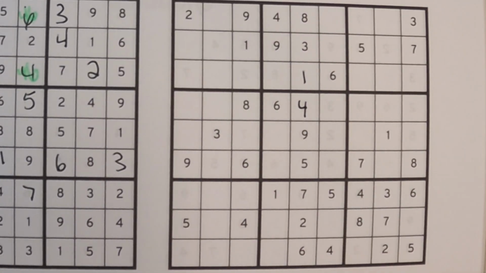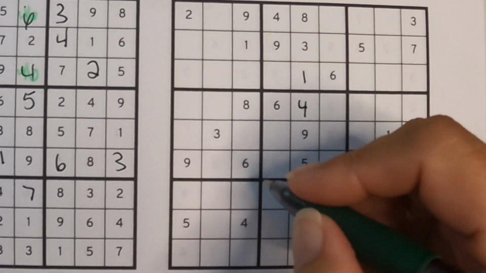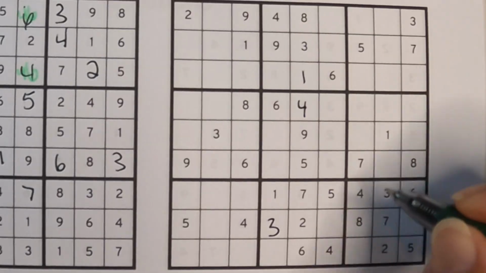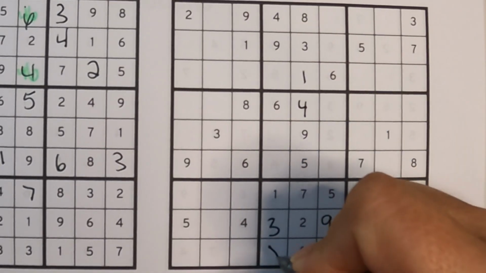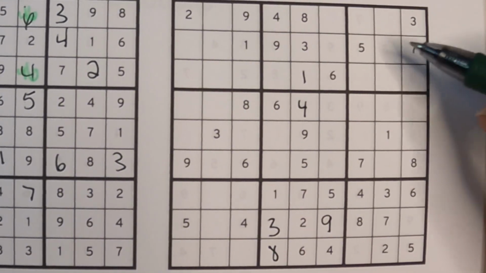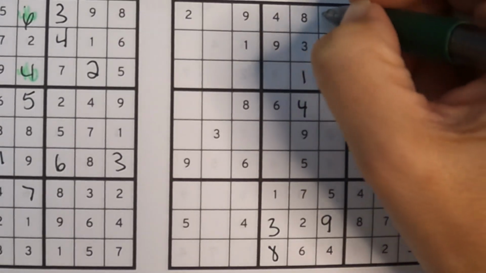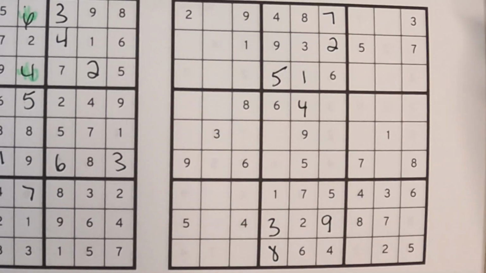For this box, we're missing 3, 8, and 9. We've got an 8 here and a 9 here, so this is our 3. That 8 makes this our 9, 8. For this box, we're missing 2, 5, and 7. We've got 5 and 7 here, so this is our 2, 5 here, so 7, 5.